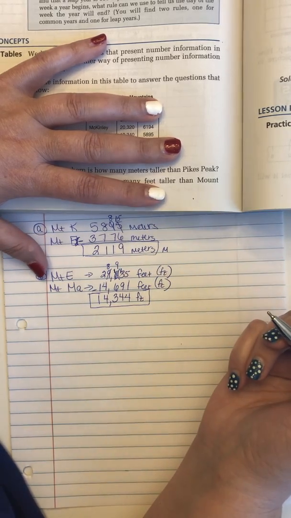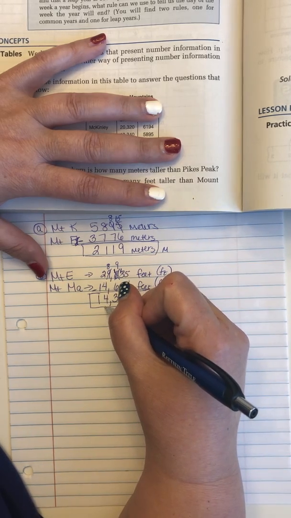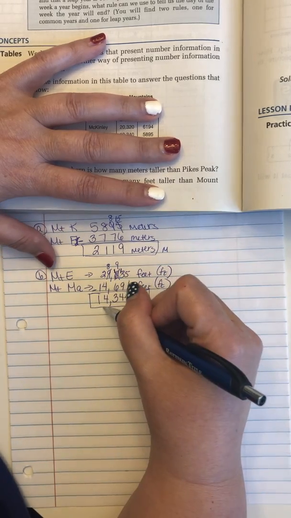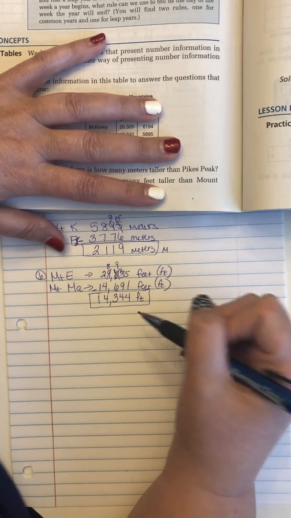So my answer on the difference between the height of Mount Everest and Mount Matterhorn in feet is 14,344 feet. So Mount Everest is 14,344 feet taller than Mount Matterhorn.